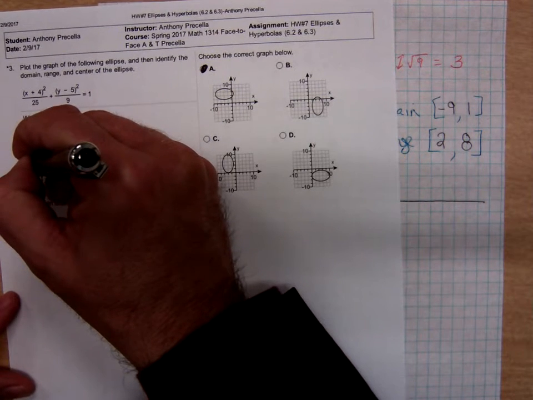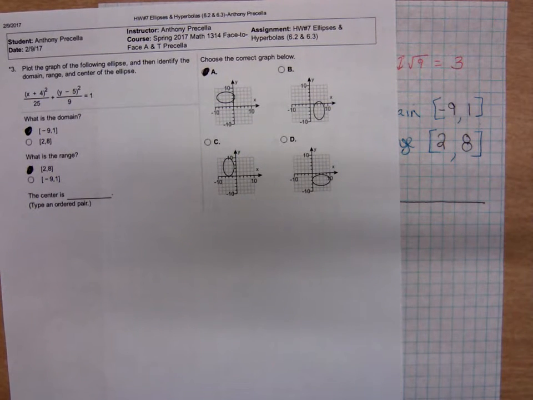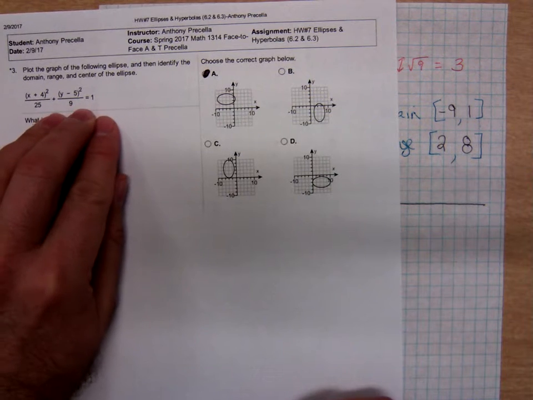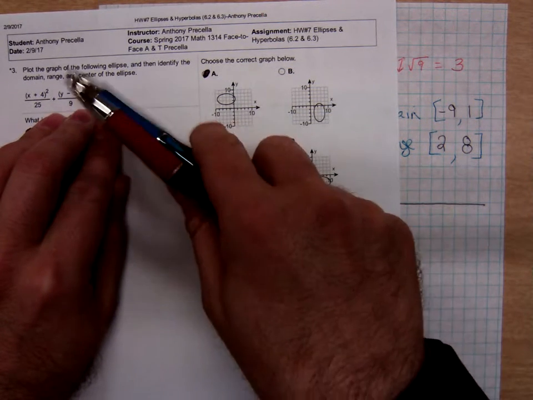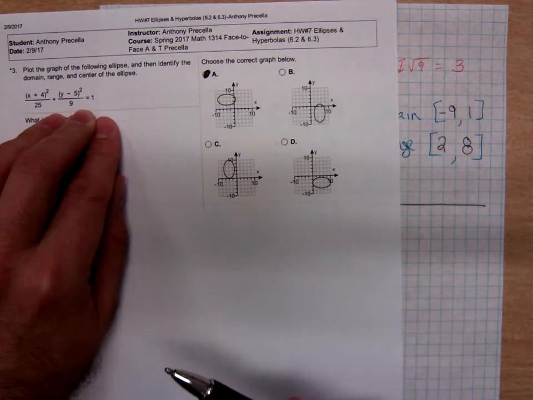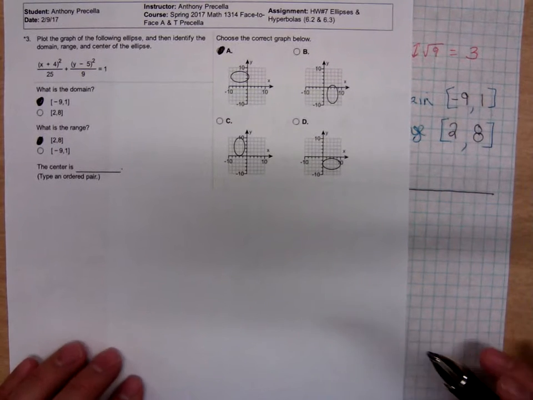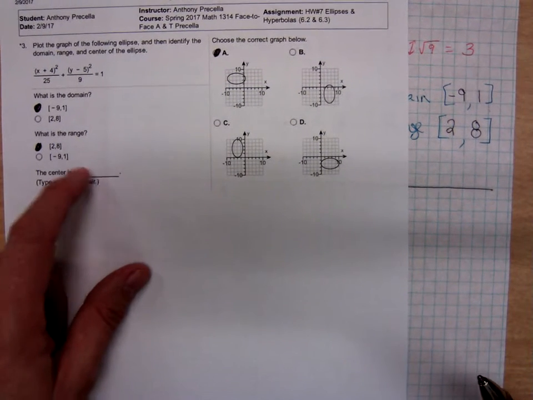This problem demonstrates the way people keep adding to these questions. I'm sure if we went back 10 years or so, this whole problem was just plot the graph, choose A, B, C, D. But as years go by, people keep adding questions. And one day someone decided, let's ask the last question, what's the center?